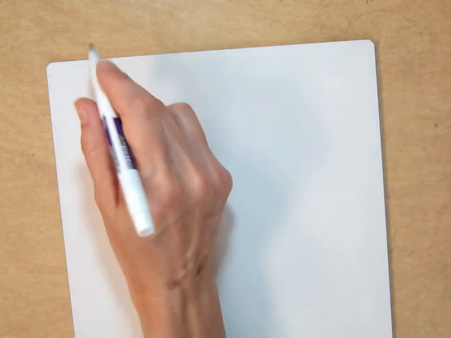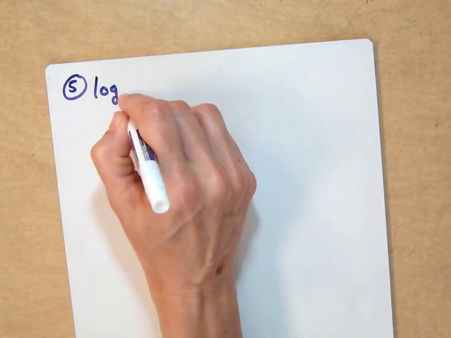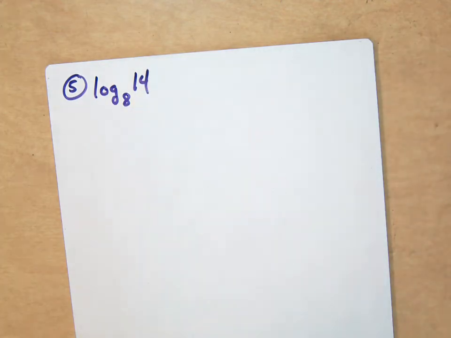So let's try this. Example 5, log base 8 of 14. Okay? So you try log base 8 of 14.